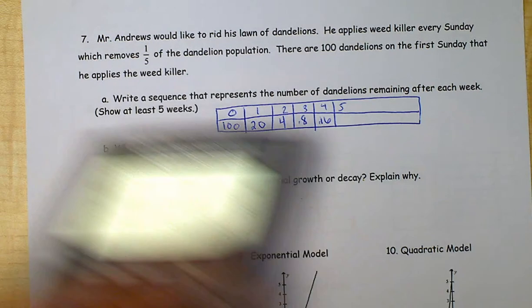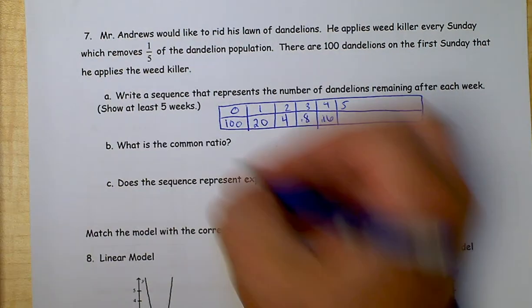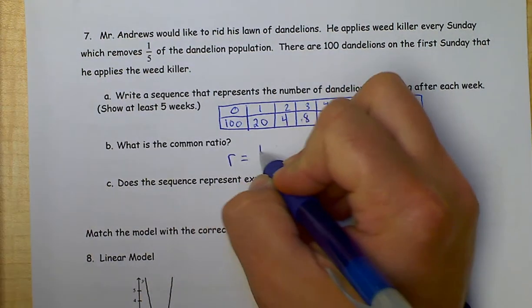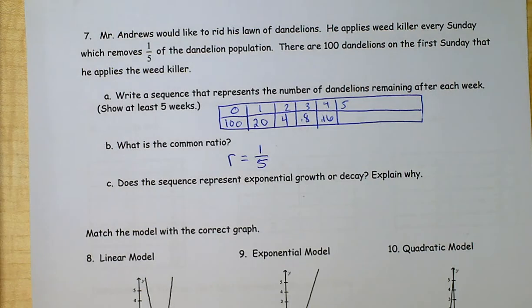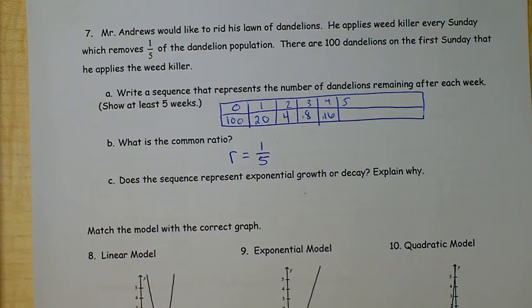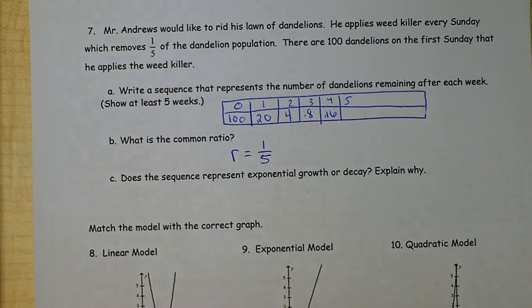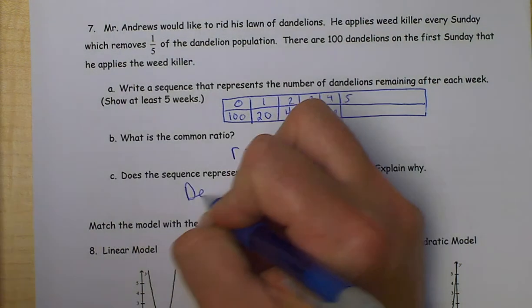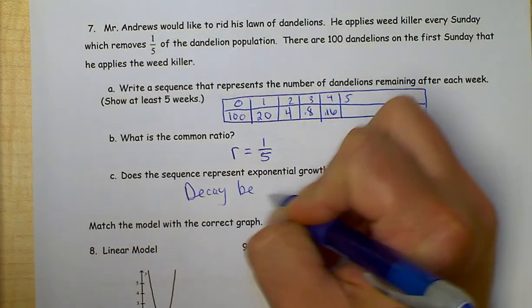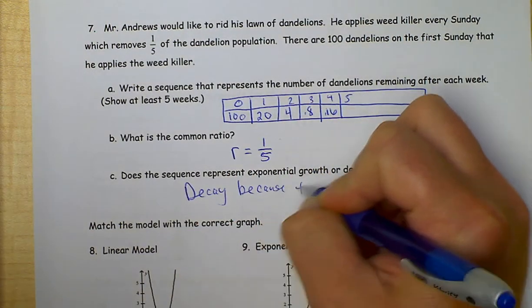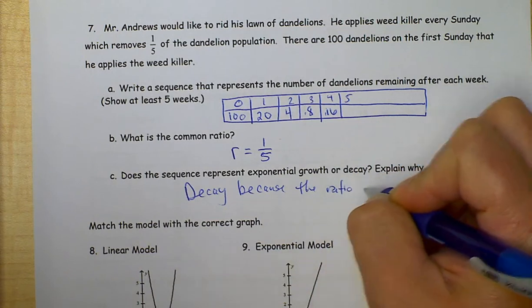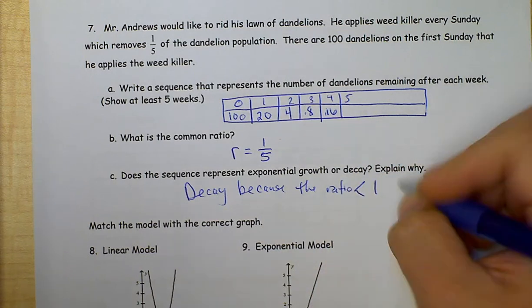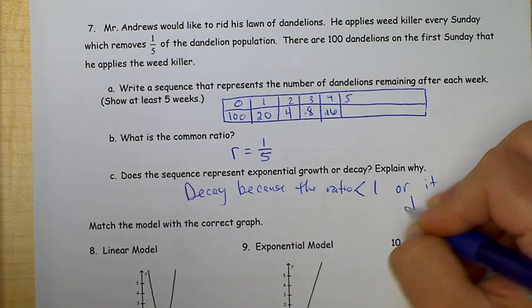Okay, so what is the common ratio? The ratio is 1/5. Okay, that's what we're multiplying it by, our pattern. Okay, what does it represent? It represents decay, because the ratio is less than 1, or it decreases.